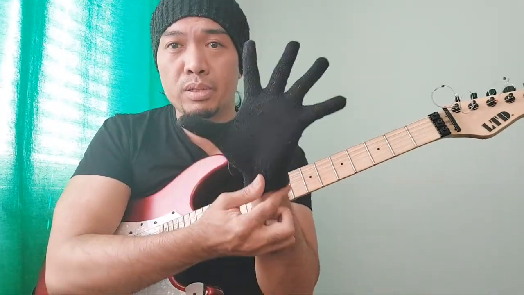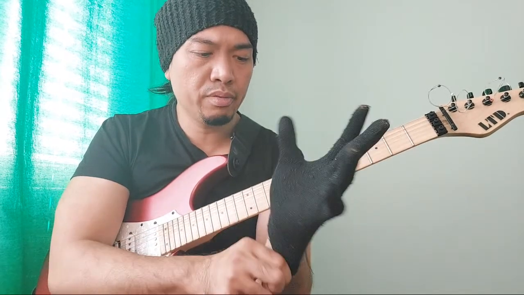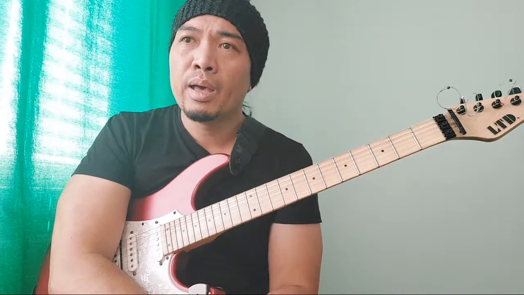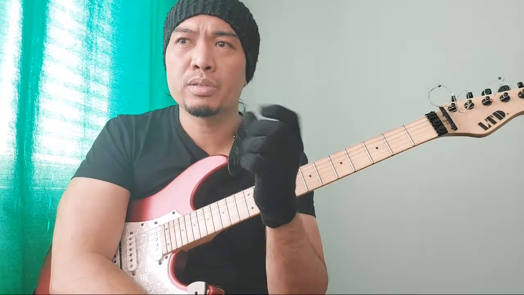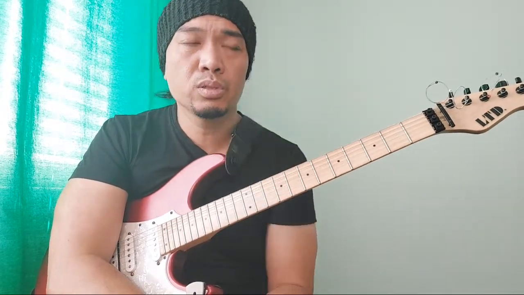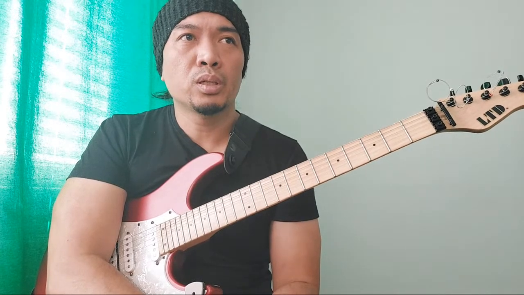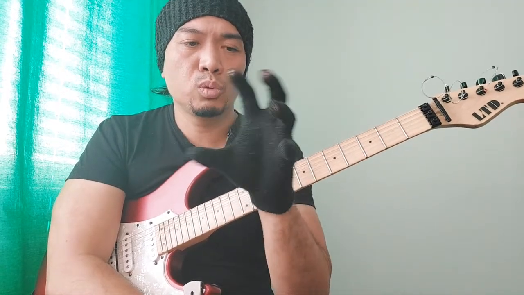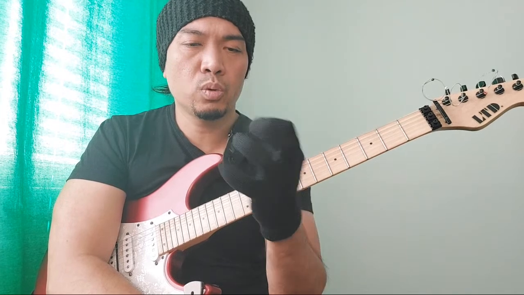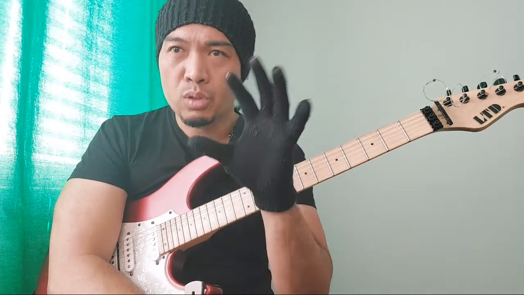And for those of you who are asking about these gloves, I have what they call musician's hand dystonia, focal hand dystonia, where I have spasms or muscle contractions, and the gloves help to control those unwanted muscle contractions.